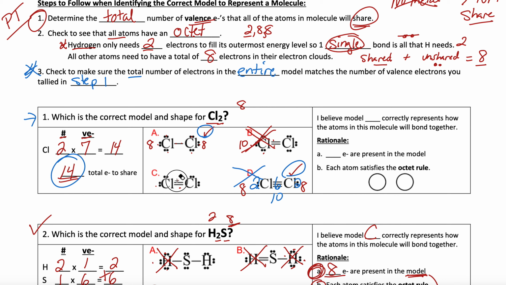Okay. So we've got 4 out here. We got 2 and 2 plus 4 in the bonds. Double bond is 4 electrons plus another 2 and 2. So add this all up. 2 plus another 2 is 4 plus 4 is 8 plus another 4 is 12. 12 is not 14. So it can't be this one. It's not C. Let's check to see if it's A.